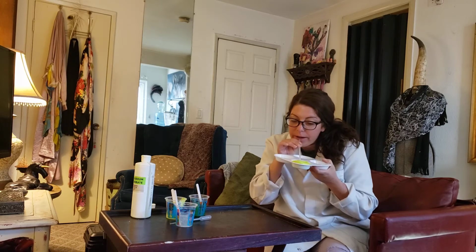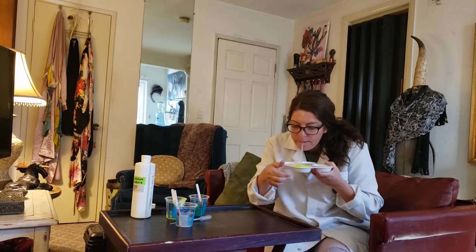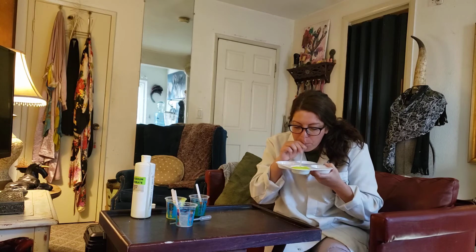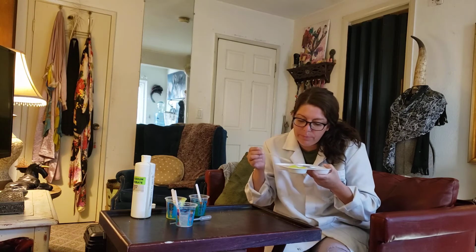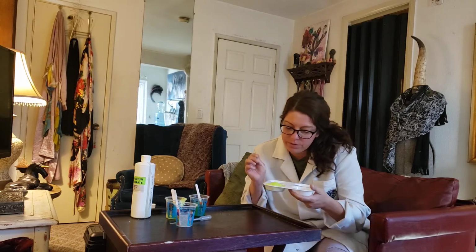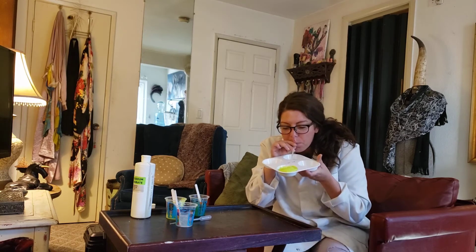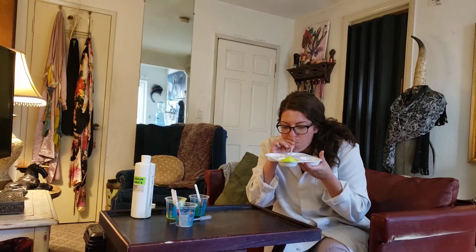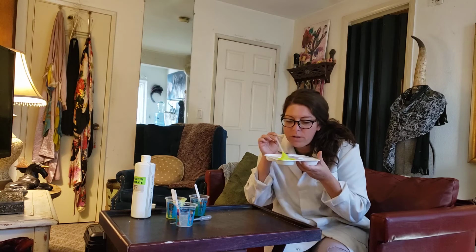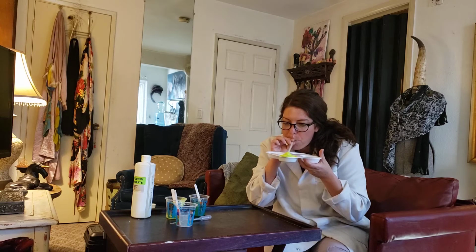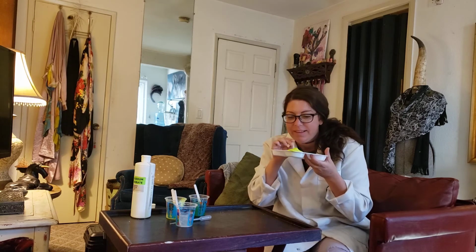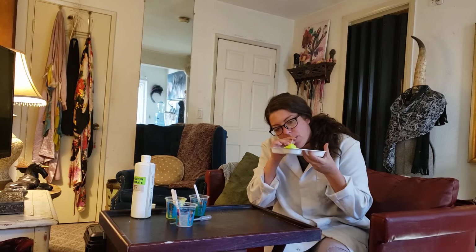I got some air in there. It made a noise. Now, it's going to probably work best if I go kind of near the surface. Almost. Do you see the bubble? That's good. Let's see if I can do more.